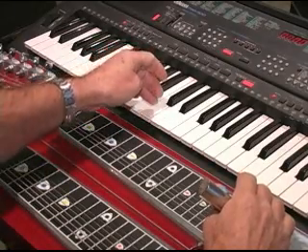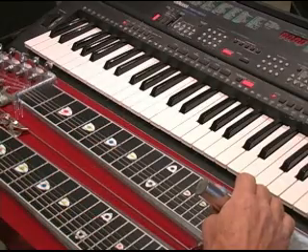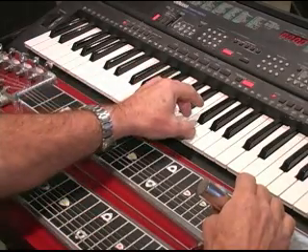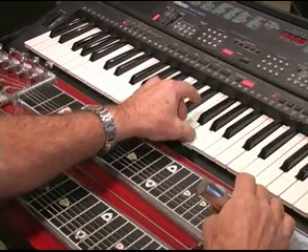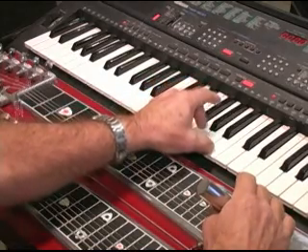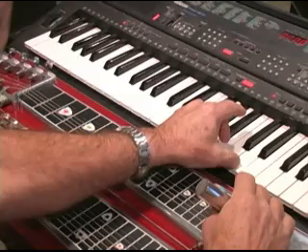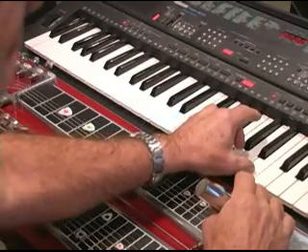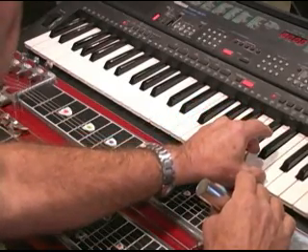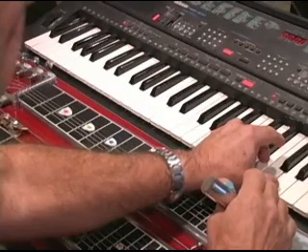Each of these notes in the scale has a harmony that goes along with it. And if you were going to play the harmonized scale, it would sound like this. Here's the C chord, D minor, E minor, F, G, A minor, B diminished, and then C again.